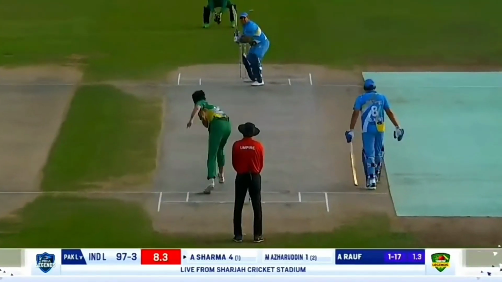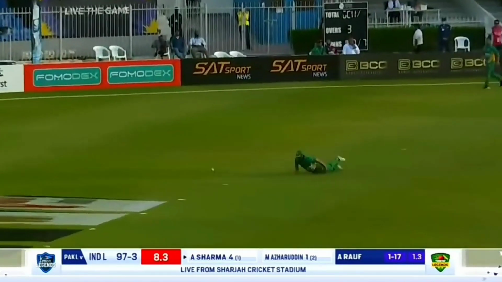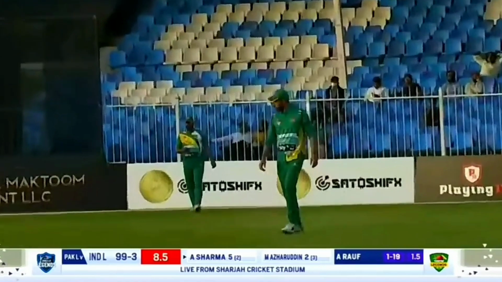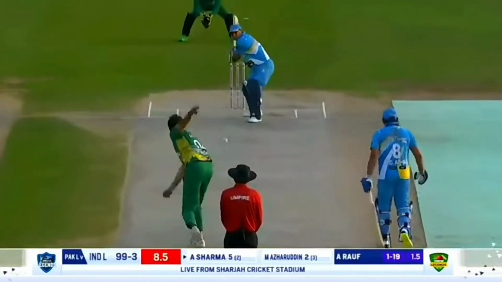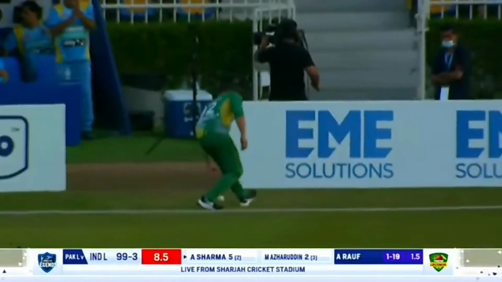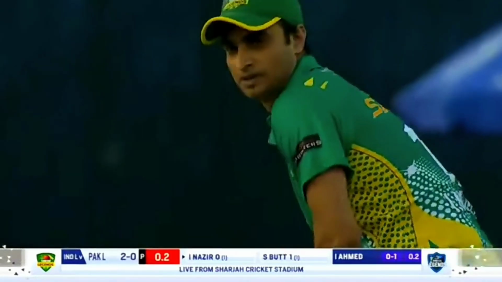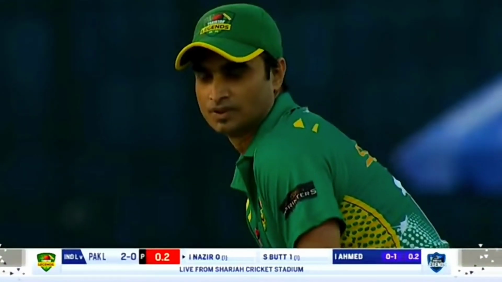Long off on the boundary for right-handed bat. This time he cuts it again. Brilliant effort. We saw the other day, true surface to bat on. This time he finds the gap. It's coming down here beneath the commentary box. An explosive player at the top of the order to set the tone of the innings early on.